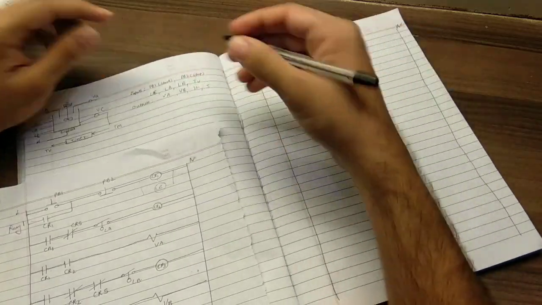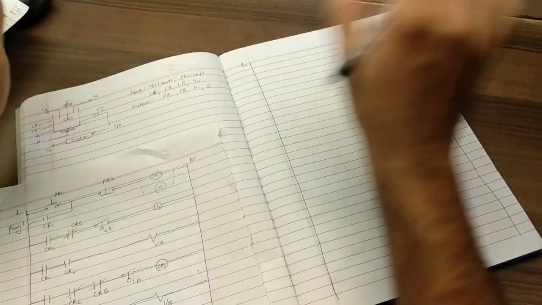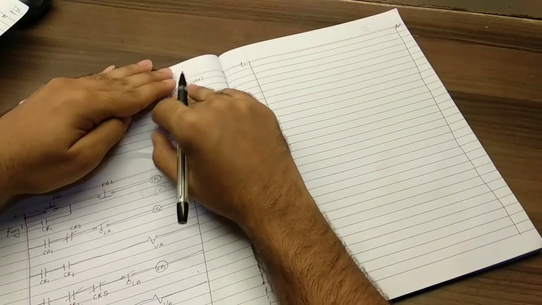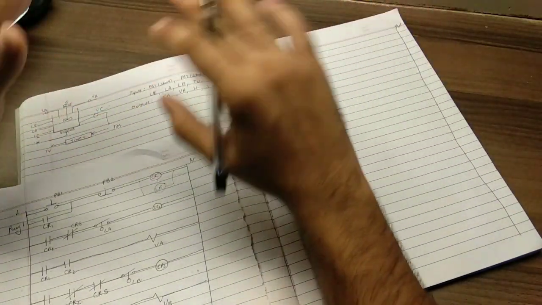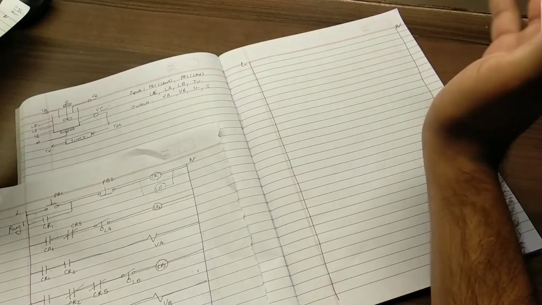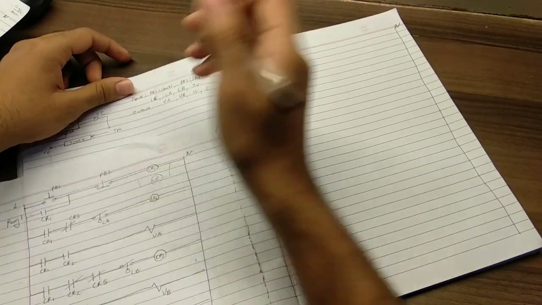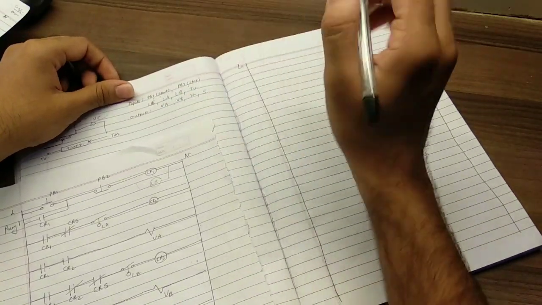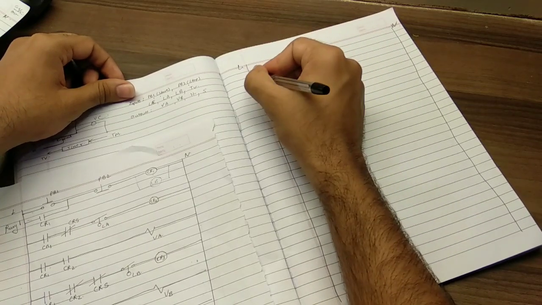First we'll design our control rung. That is an absolute necessity. Even if they have not mentioned it, it's better to just have a control rung. PB1 and PB2, I've assumed that they are start and stop switches.